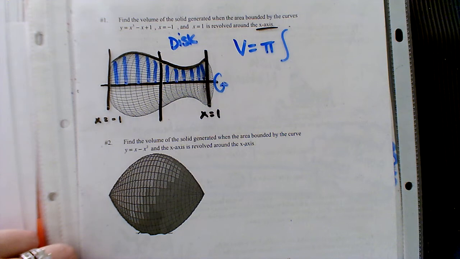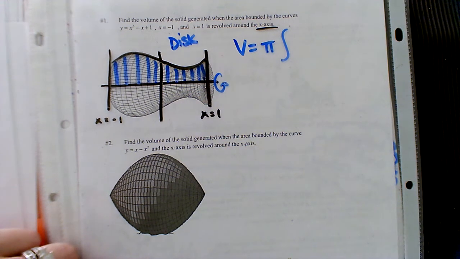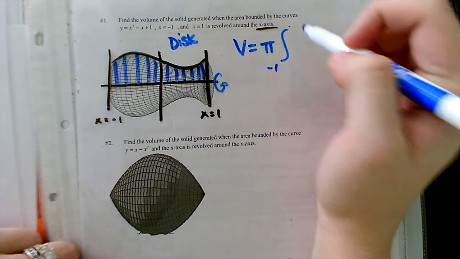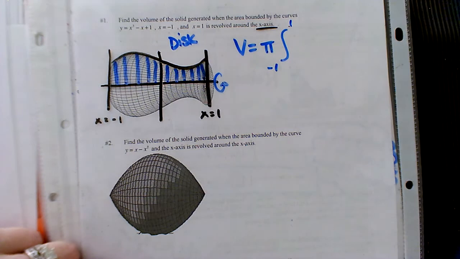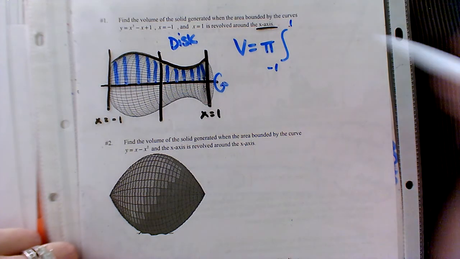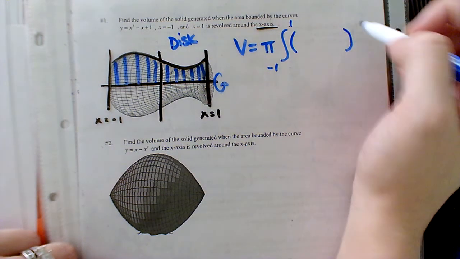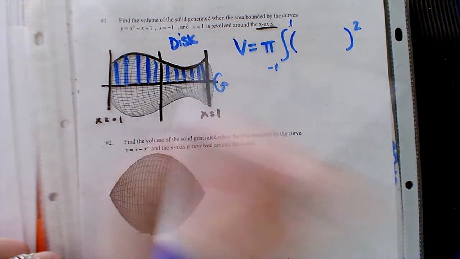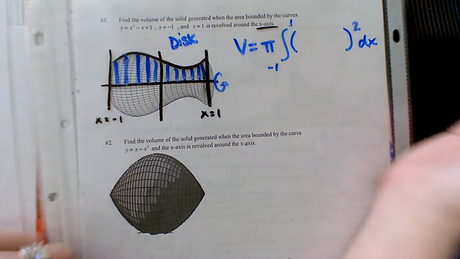Can we figure out the bounds of our integral? Where do our rectangles begin? Where do they end? Good, Ryan? They begin at -1. Yep. And they end at +1. Perfect. Okay, so now we've got to figure out what's the radius, basically the length of these rectangles you draw in, and we're going to square it.